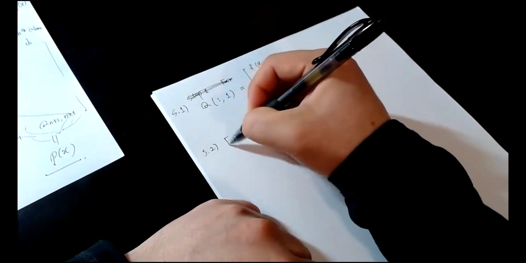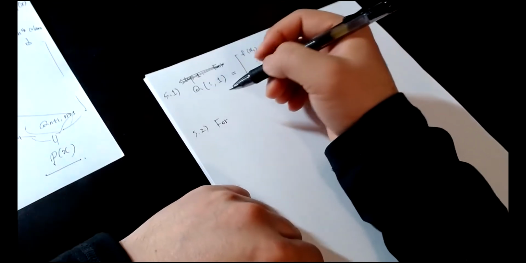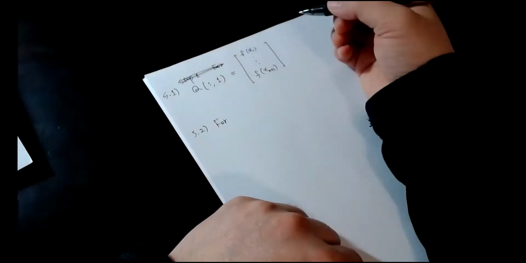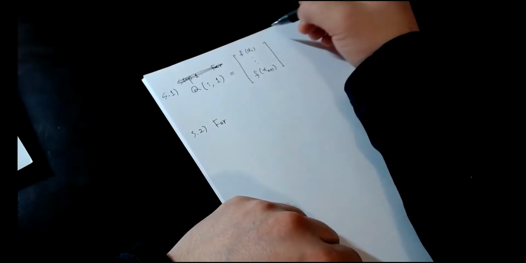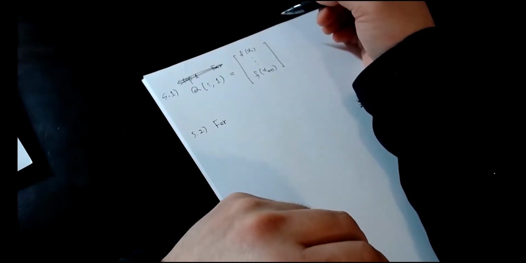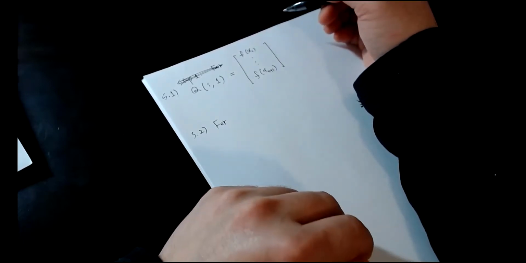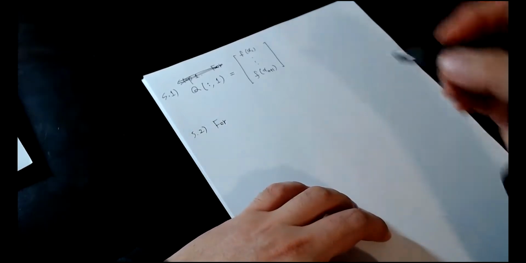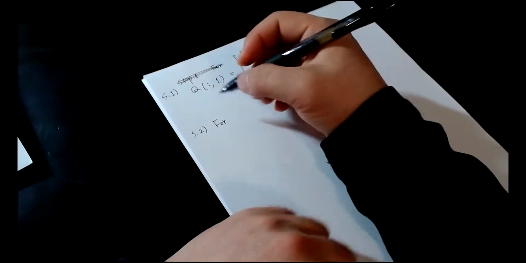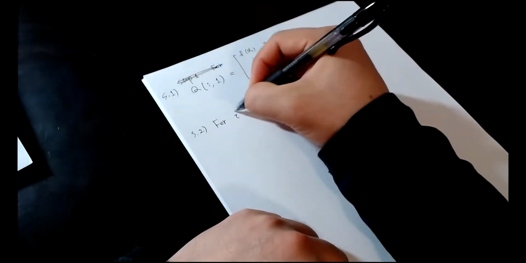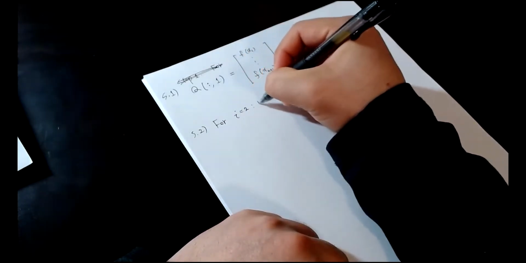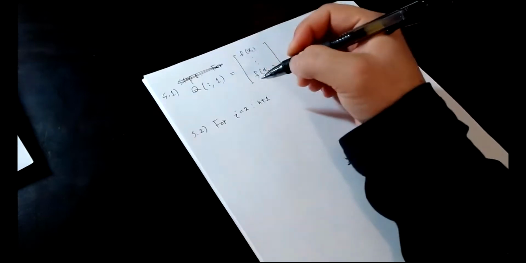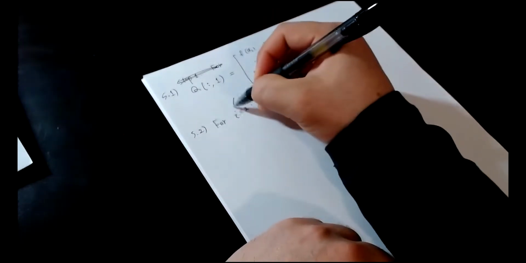Now we're using a for loop to calculate all of the columns. Before doing that, I know we need to initialize the size of matrix Q. I'll do this when I write code. So for I equal to 2 to n plus 1, right? Because I is the index of row.